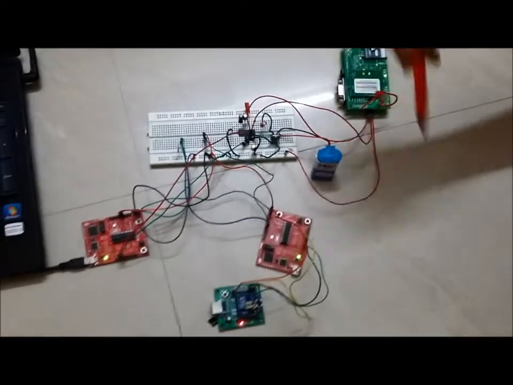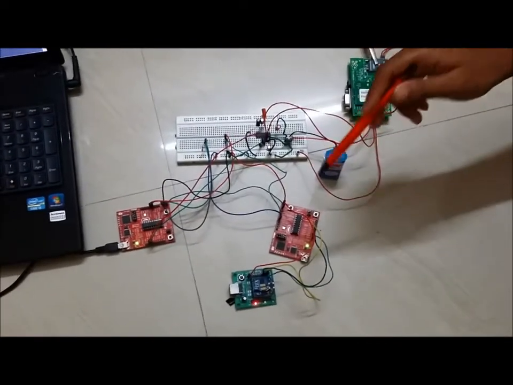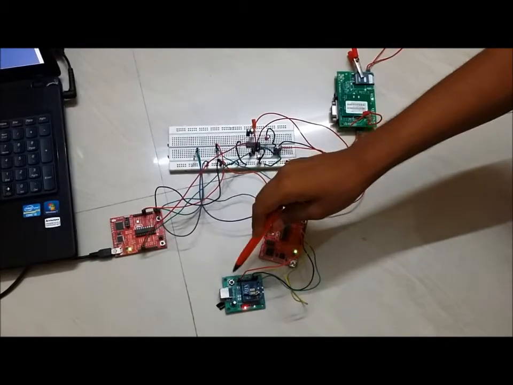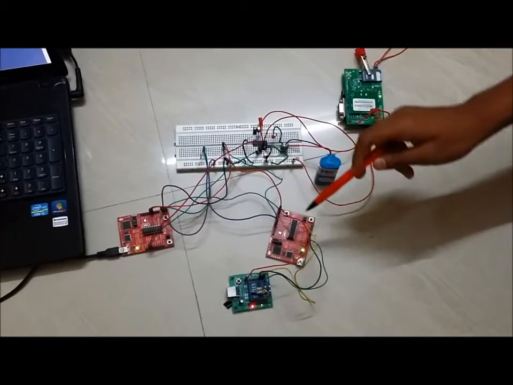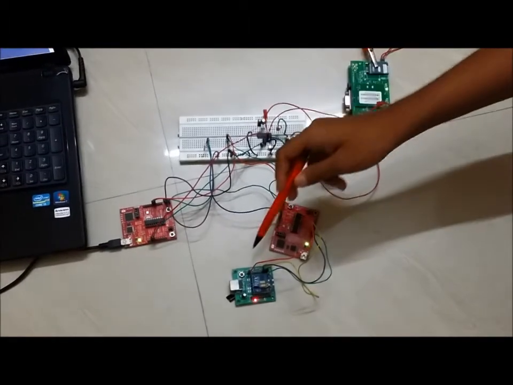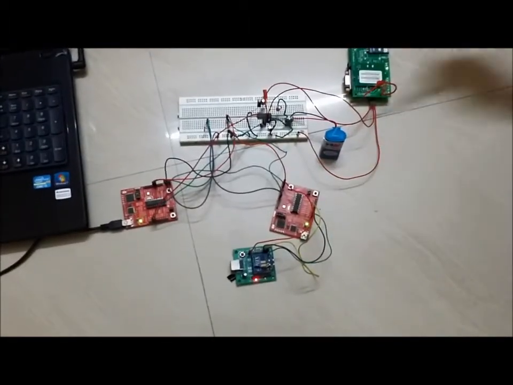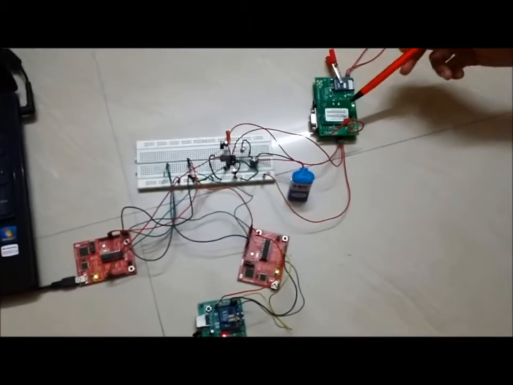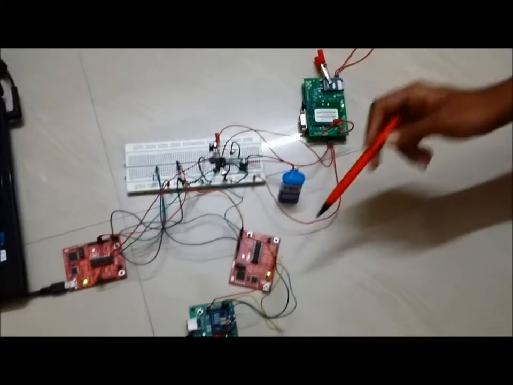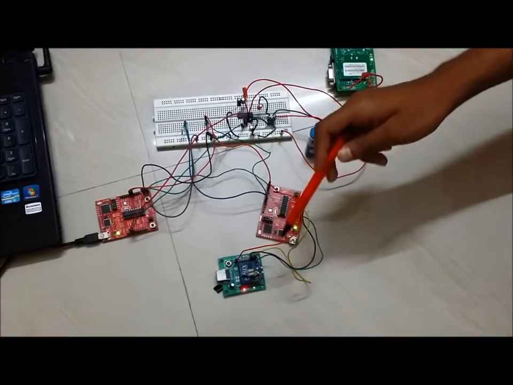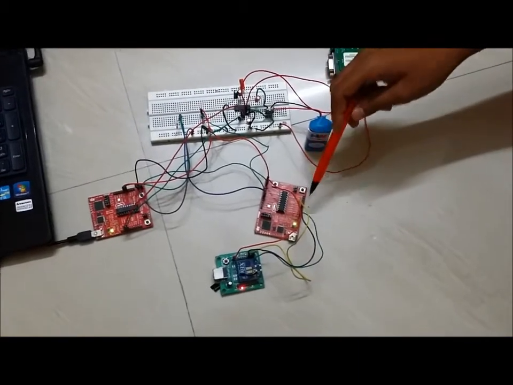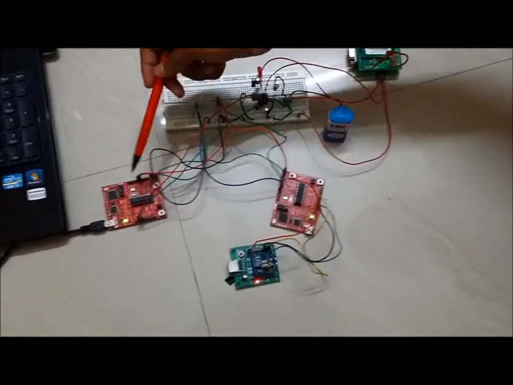This is the master circuit. It consists of MSP430, the receiver ZigBee, and a SIM300 GSM module. The master MSP receives the sensor data from the receiver ZigBee. The SIM300 also requires UART pins for transmission and reception, and since the master MSP's UART pins are already occupied by the ZigBee, we transmit the data from the master MSP to another MSP through I2C protocol.